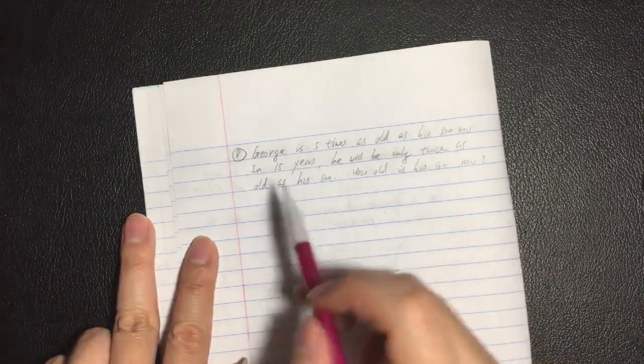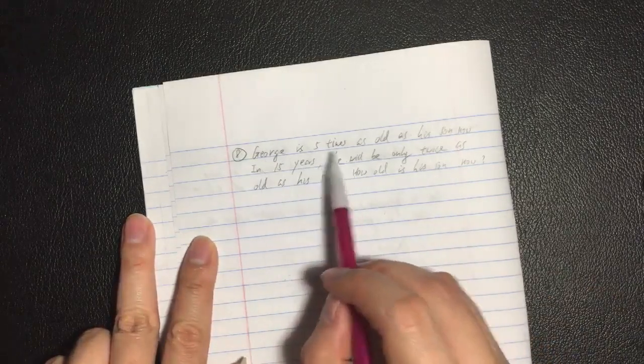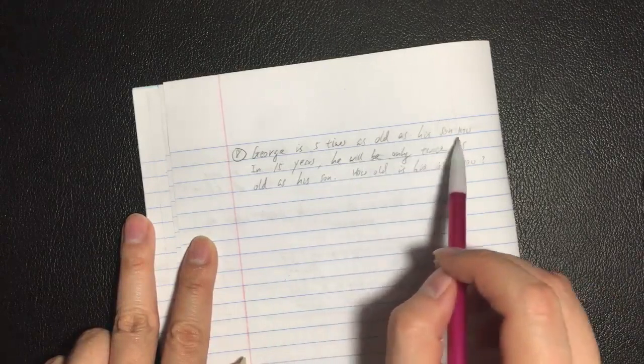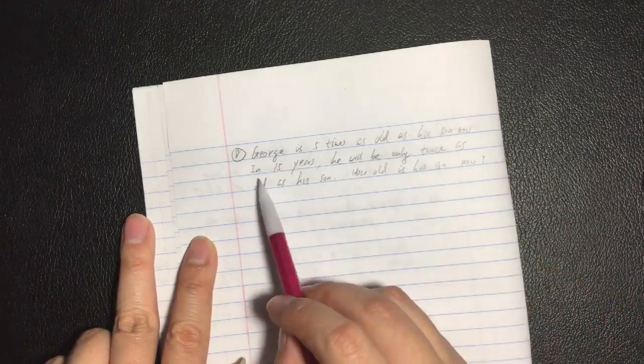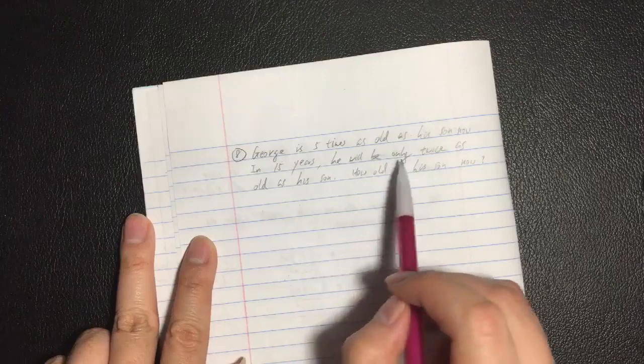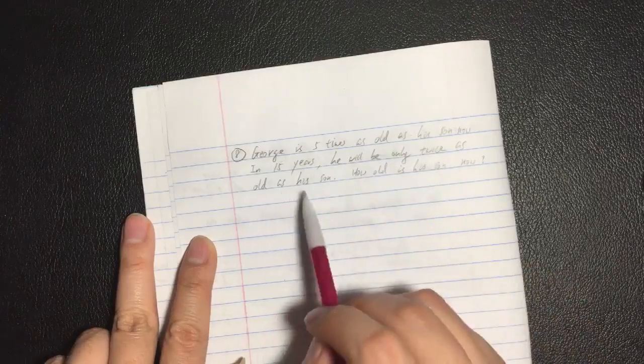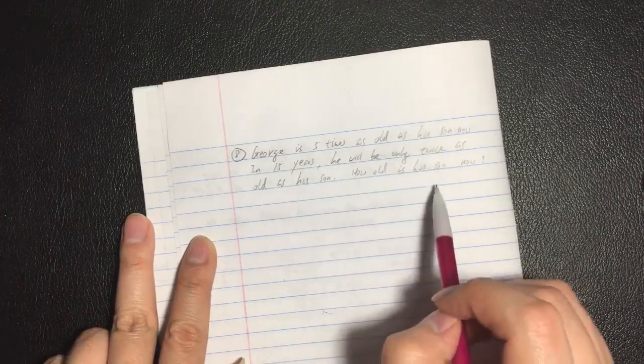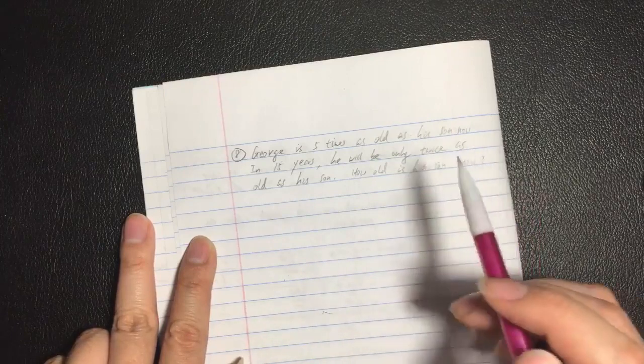Number 8. George is 5 times as old as his son now. In 15 years, he will be only twice as old as his son. How old is his son now? So let's set up the problem first.